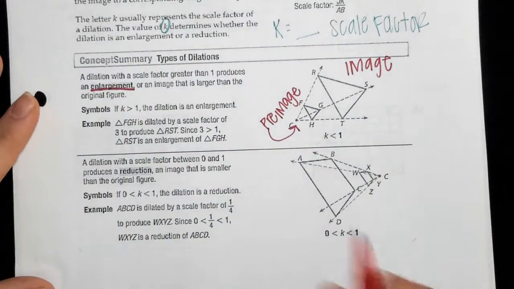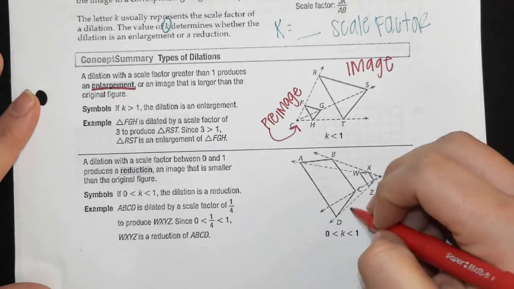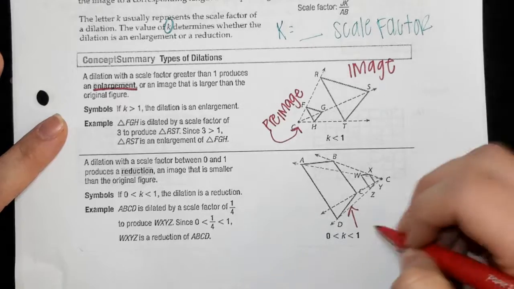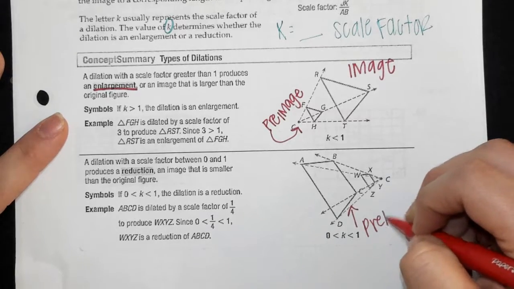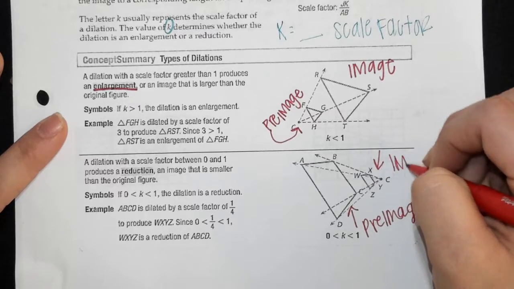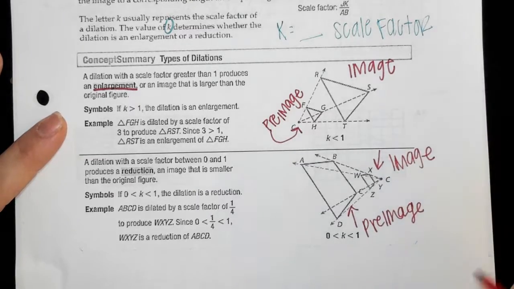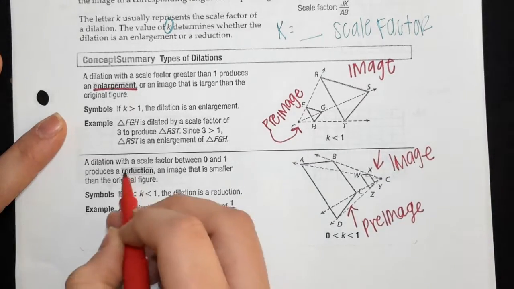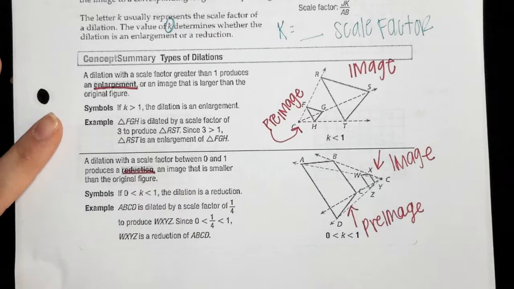Down here, from our pre-image to your image, it got smaller, which means it's a reduction.